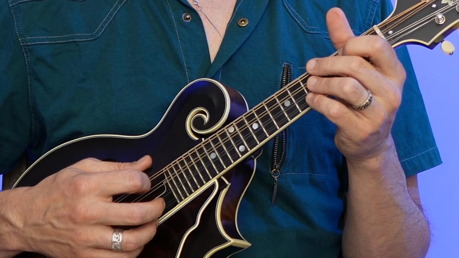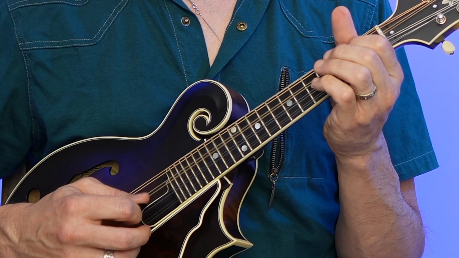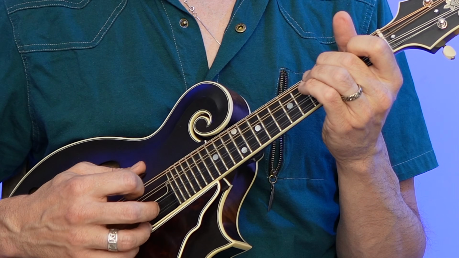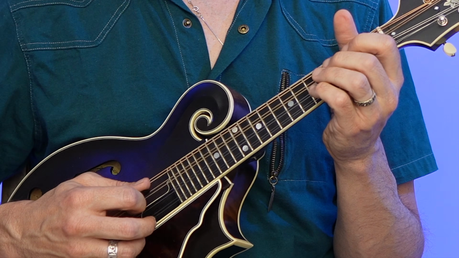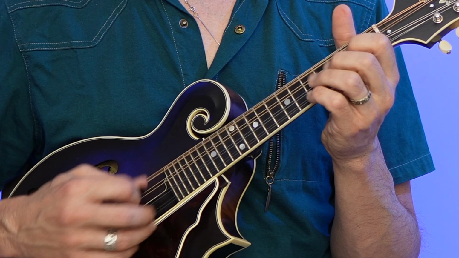That's the whole thing. Alright, we're going to learn it in C, and we're going to learn something to do in D, and then we're going to put it in a sequence. Okay, so here we go, playing it slow in G, and then we'll learn C. 1, 2, ready, go. Open, 4th, open, 2nd, 3rd, 2nd, open, 4th, open. Nothing to it.